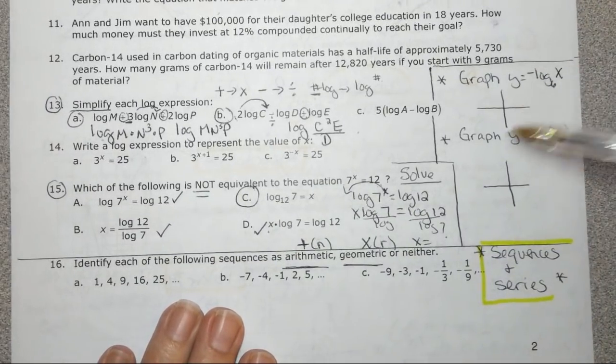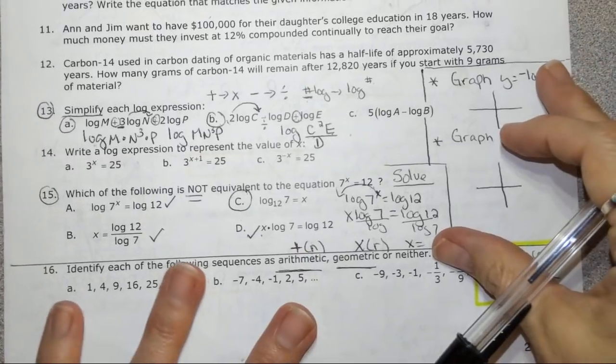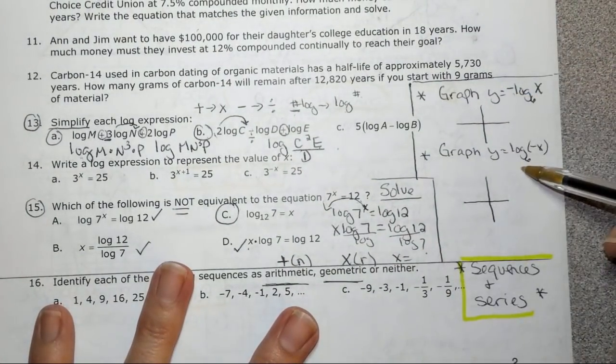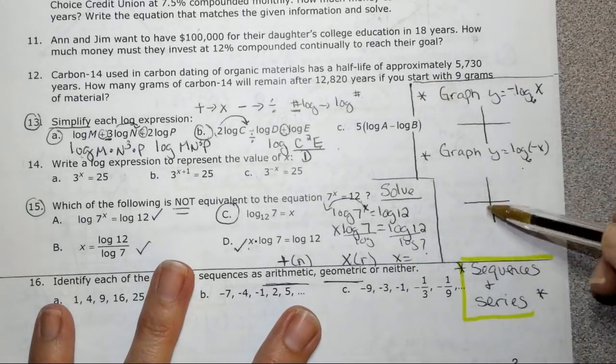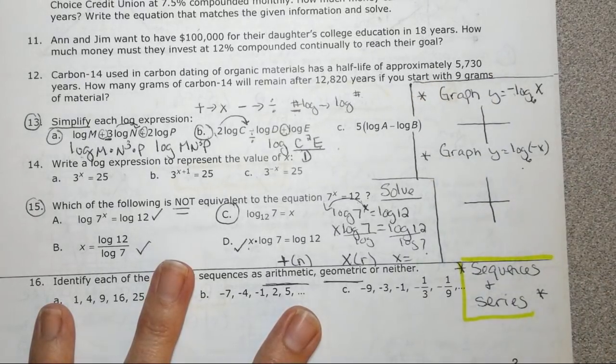Something else I don't ask you to do on the review that's on your test is how to graph a log function. So over here to the right, just like I did, put 2 little stars, and let's go add these two. So go pause the video and go write these in.